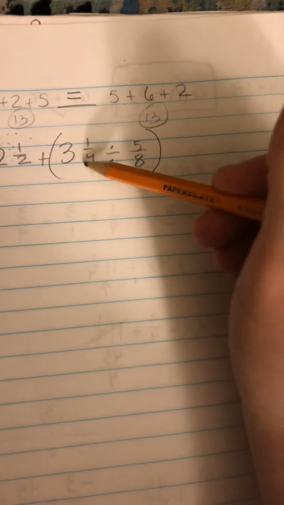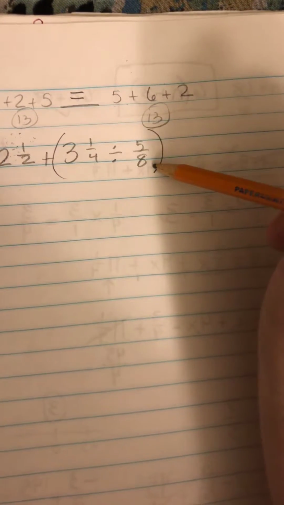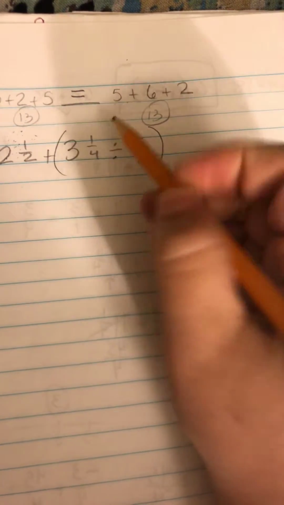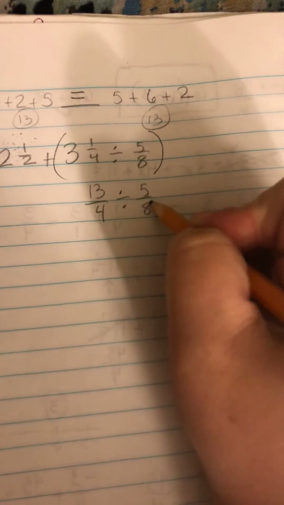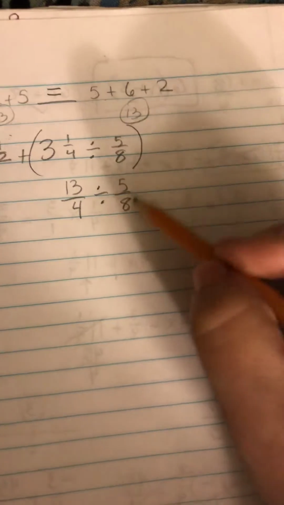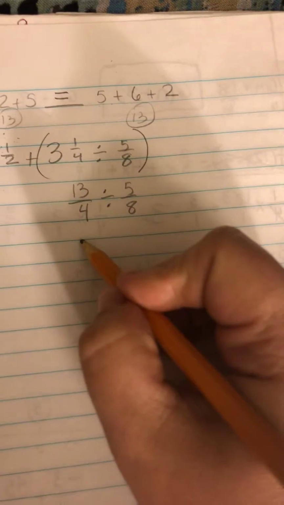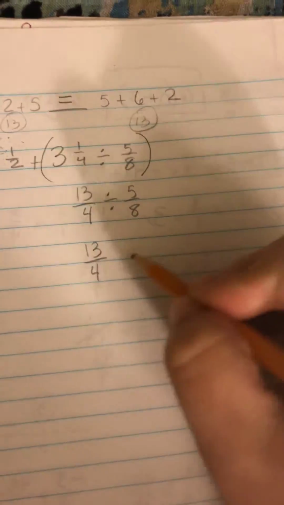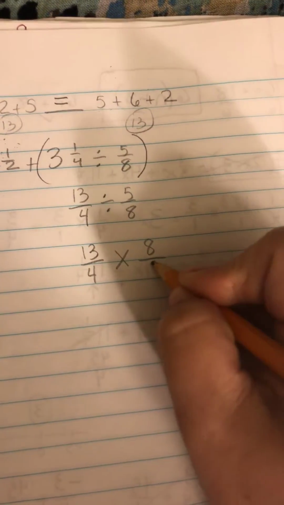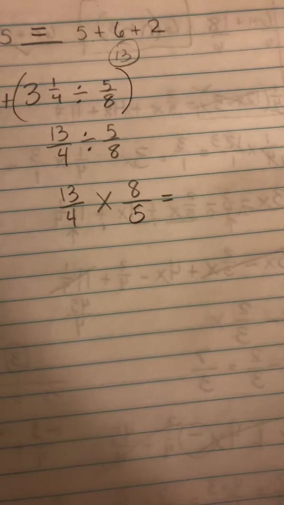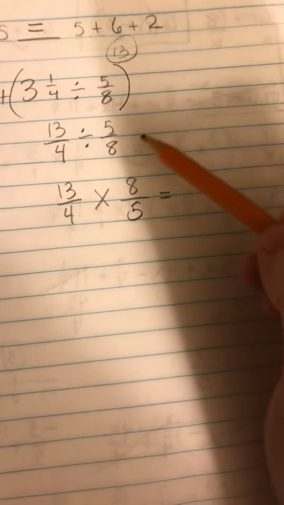Okay, so I have a mixed number and I have a fraction. That's okay. I'm simply going to change this mixed number into a fraction also, and then follow the rules for dividing fractions. 12 plus 1, so I have 13 over 4 divided by 5 over 8. Now I divide. Keep, change, and flip. Keep the first fraction, change the operation, and flip the second fraction. Then follow the basic rules of multiplying, which means multiply straight across, cross cancel first if you can.